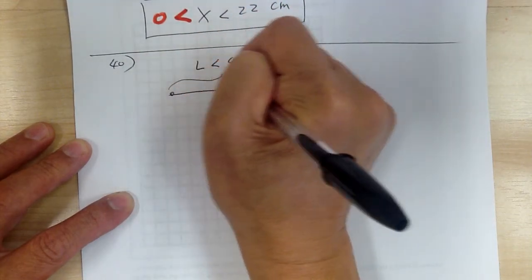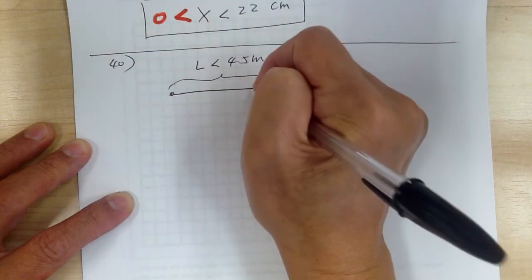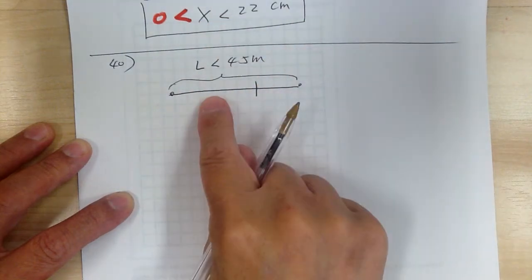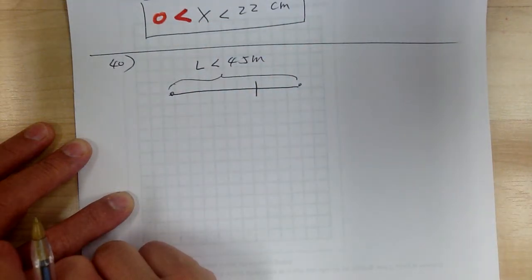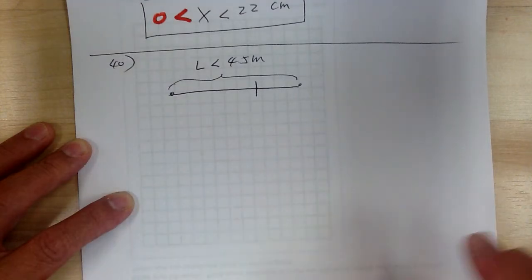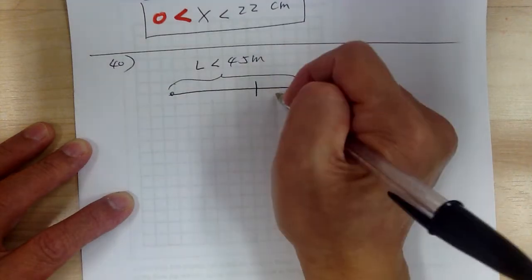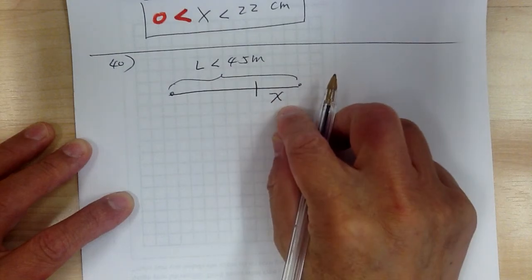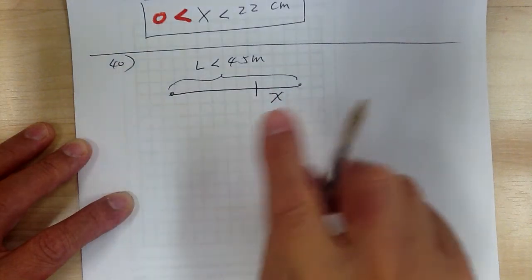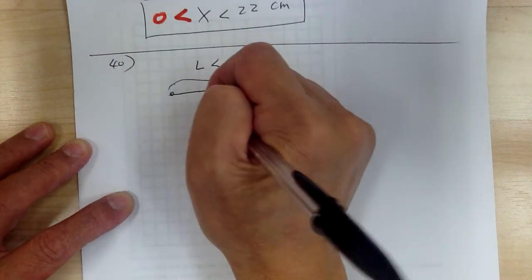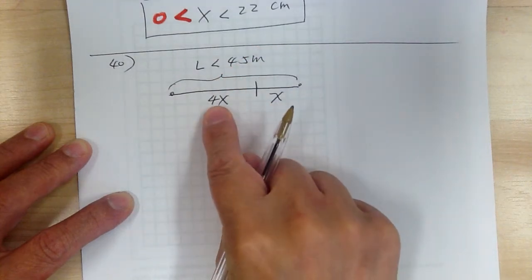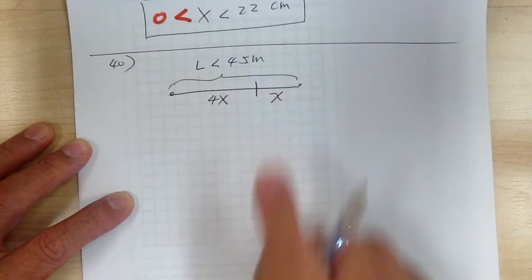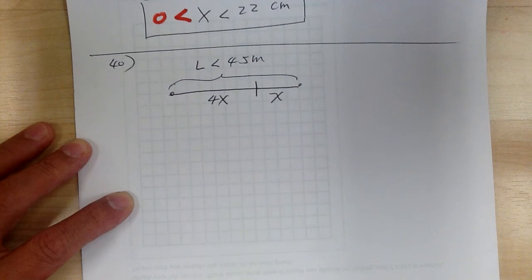So again, that's the entire length. And you're going to cut into 2 pieces, one long, one short. And you always use the second piece as your reference. So you're going to call the shorter piece x. So one piece must be 4 times as long as this one. So this would be 4x, right? Again, this had to be 4 times the other piece. So use the other piece as an x.